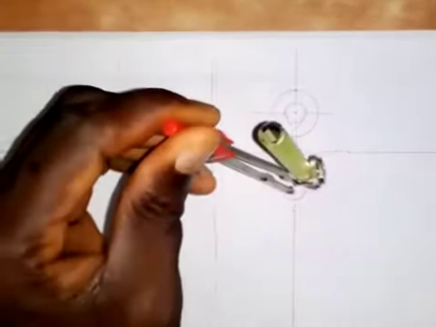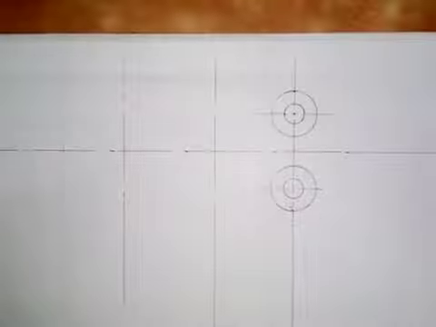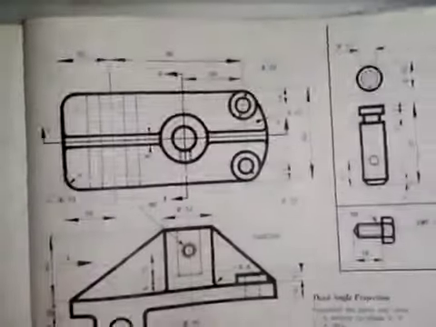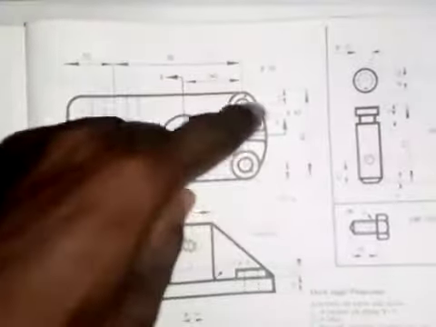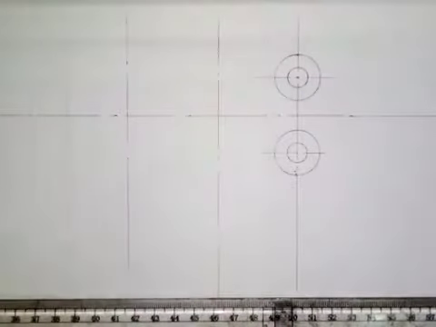All right, so the circle is there now. The next is to put at this center here and I will draw a circle. All right, so we've drawn the circle. Having drawn the circle, the next thing I'm going to do is to draw this arc here. We are going to apply the principle of tangency to get this arc drawn.